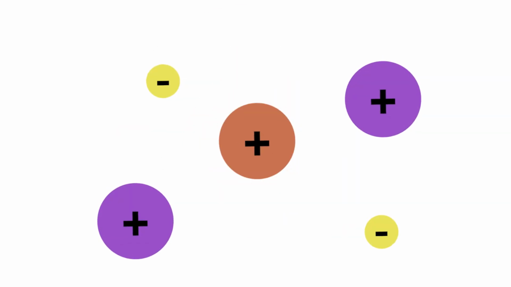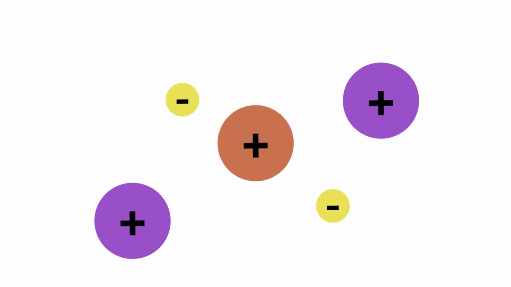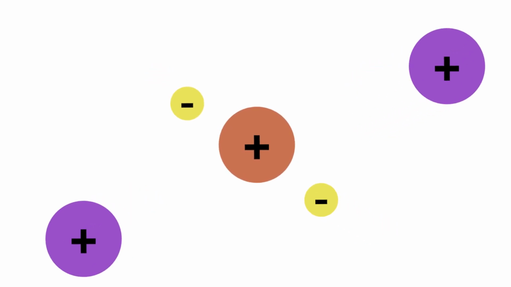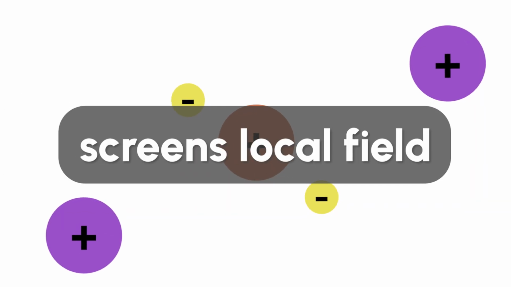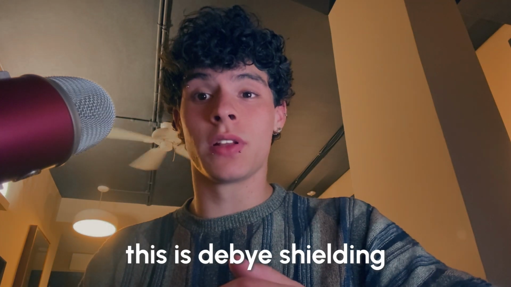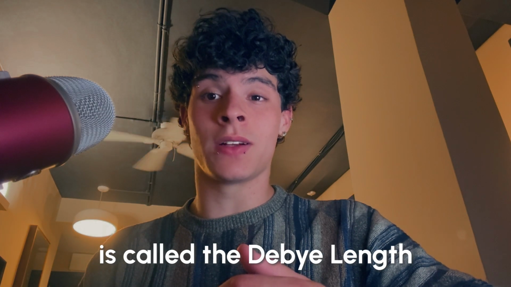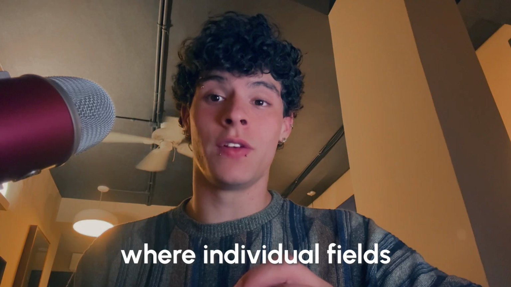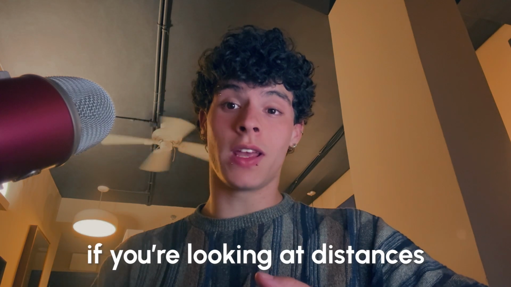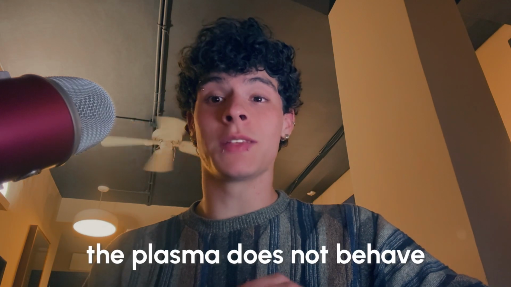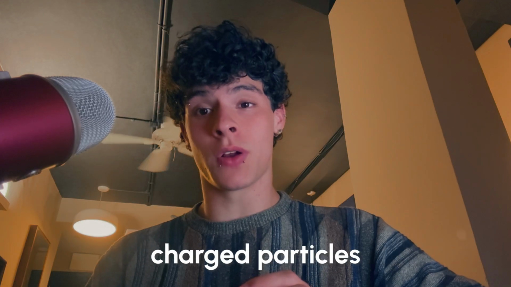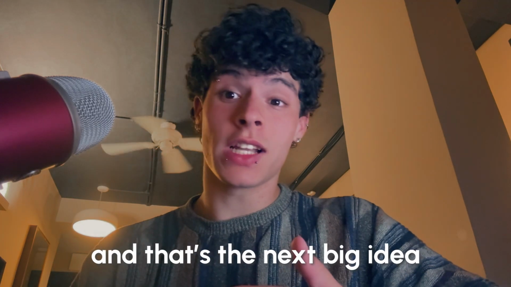One of the first examples of this is Debye shielding. Let's say we place a positive charge inside a plasma. The negative electrons are attracted to it, while the positive ions are repelled from it, reducing or screening the electric field over a short distance. This is Debye shielding, and the distance over which this happens is called the Debye length. It tells us the scale where individual fields get screened out by the plasma. If you're looking at distances much larger than the Debye length, the plasma does not behave like a bunch of independent charged particles. It behaves collectively.